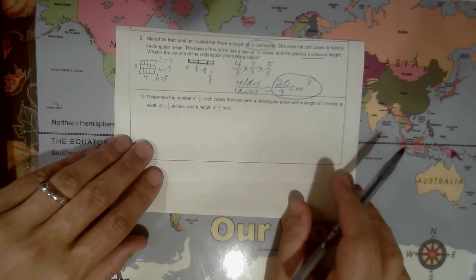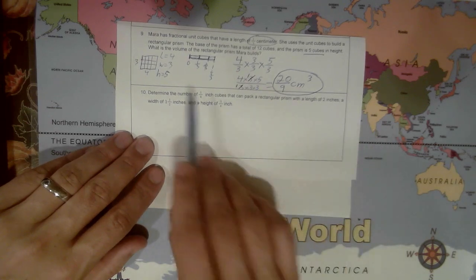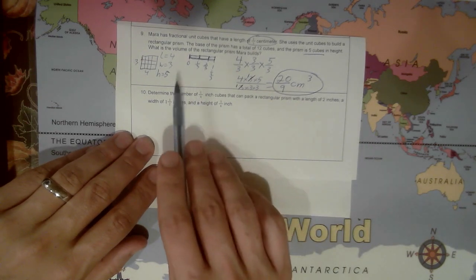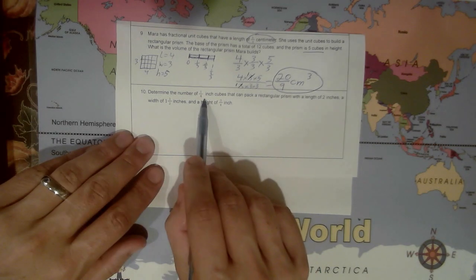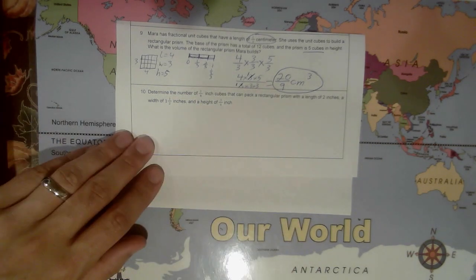All right, let's check out number 10. This is the final one here. All right, we're almost there. Remember, please pause at some point to just give yourself a chance with doing the work on this. All right, you absolutely got to do that.